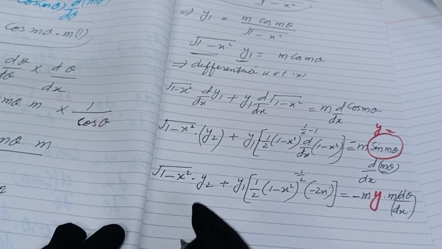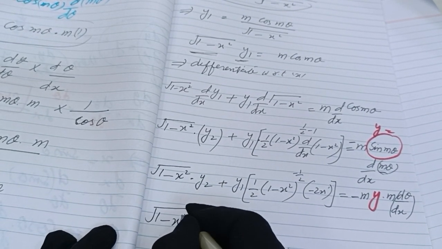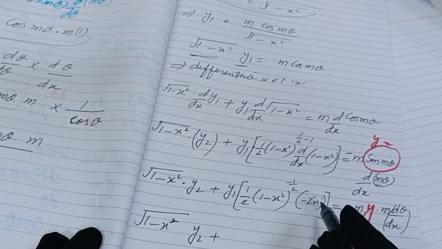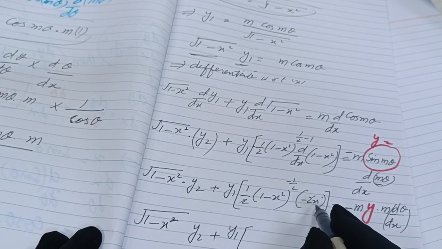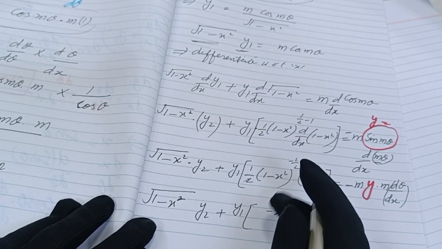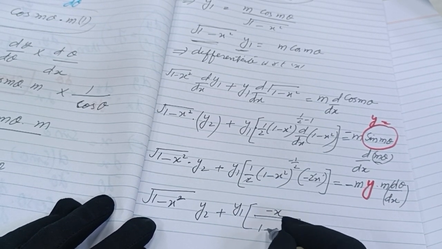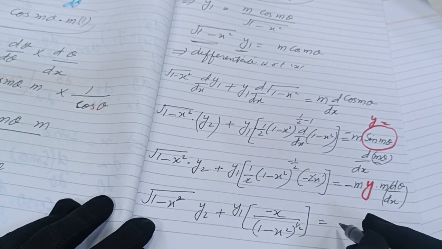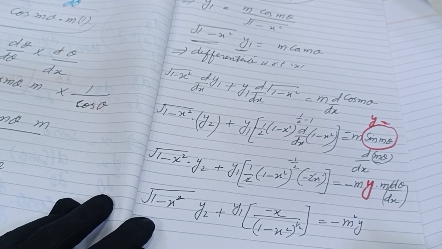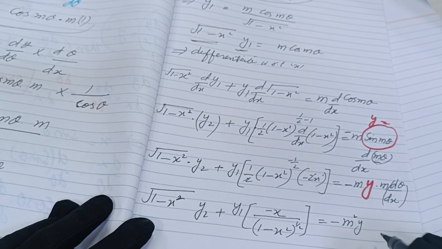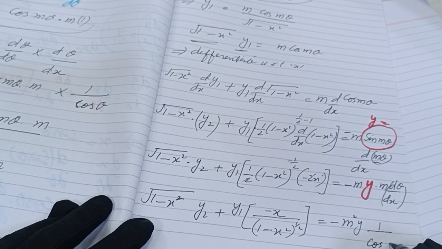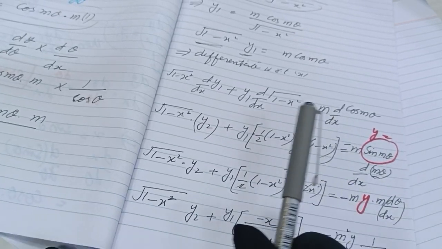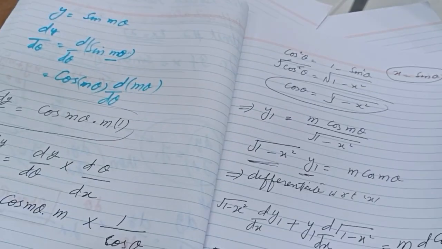We have to replace the value of d theta by dx over here. Is that okay? 1 minus x square into y2 plus this 2 into cancel, and y1, this will be minus x only in the numerator, and this denominator, can I shift it down? 1 minus x square and whole positive under root. Okay, or positive square root power minus m square y. What is d theta by dx? 1 over cos theta. Okay, so instead of cos theta, again I can write its value the same, 1 minus x square. Yeah, so I will continue in the next.